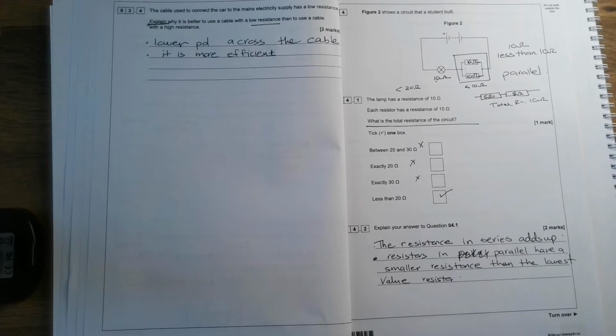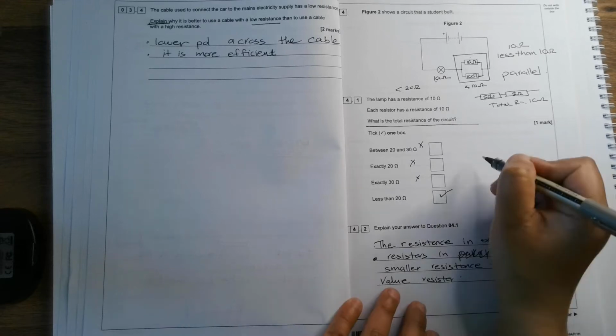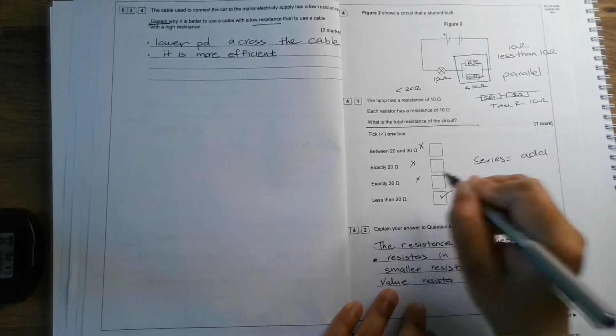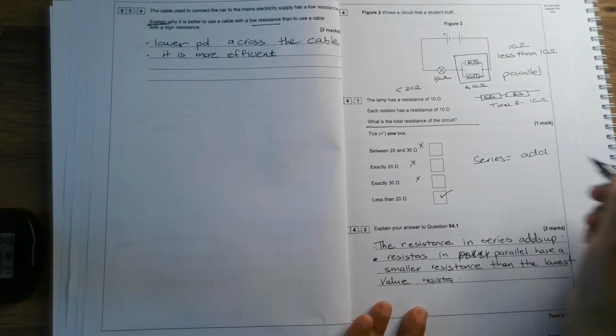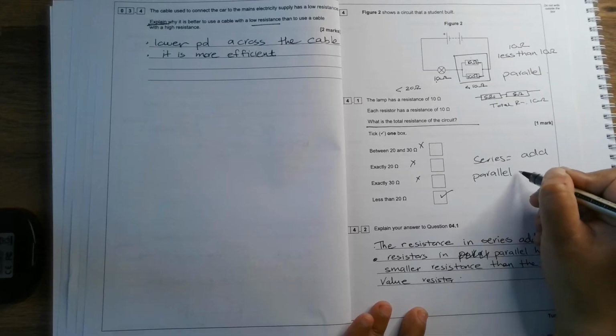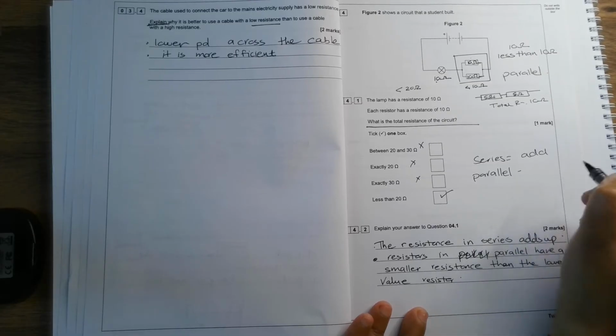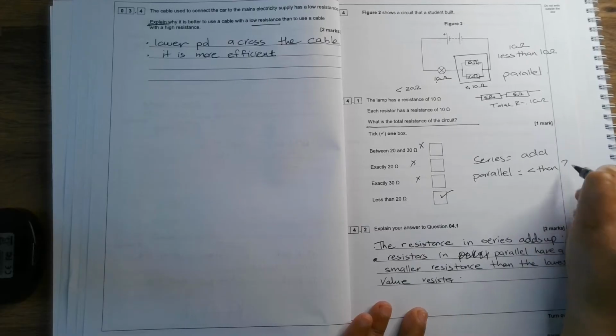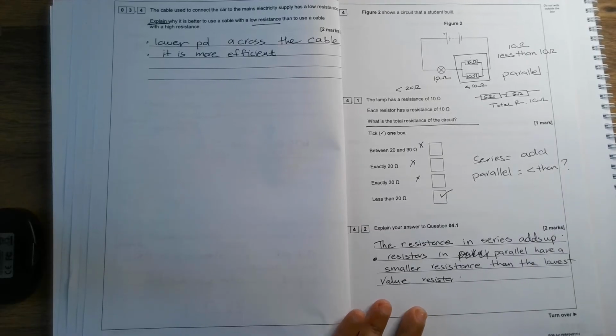Just to recap, when resistors are placed in series, add up the resistance. In parallel, pick the lowest value resistor, and then you say less than whatever that value is. Okay?